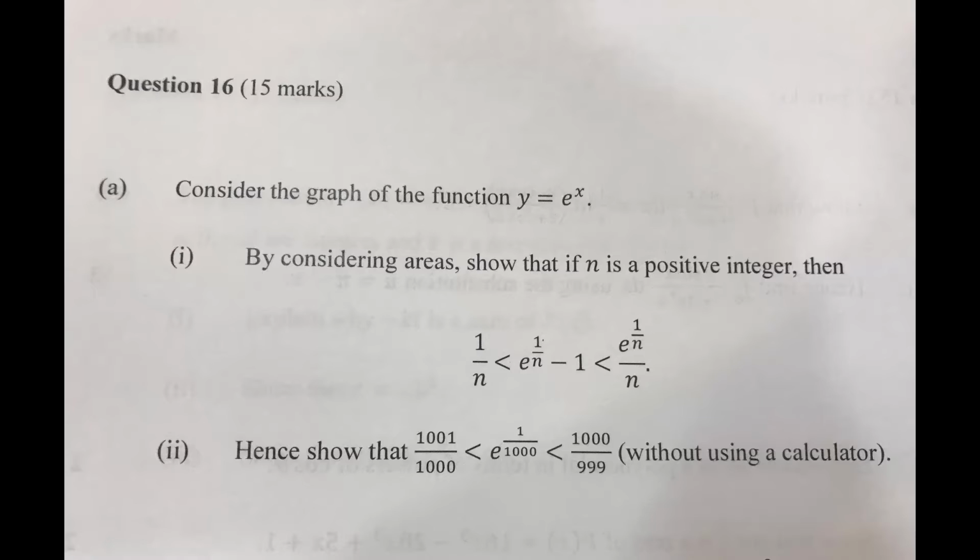In case you don't remember, the question says, consider the graph of the function y equals e to the x. By considering areas, show that if n is a positive integer, then 1 on n must be less than e to the 1 on n minus 1, which must be less than e to the 1 on n.